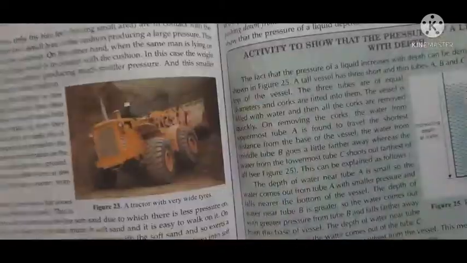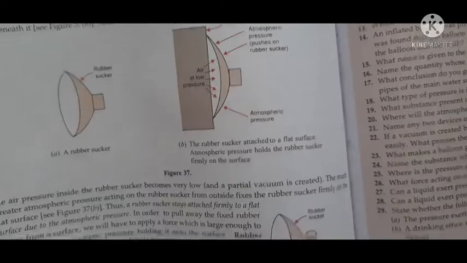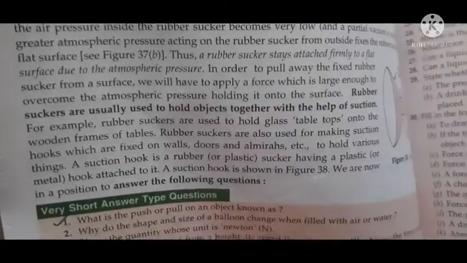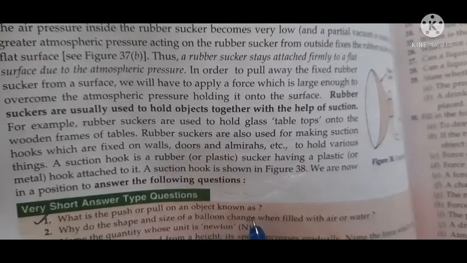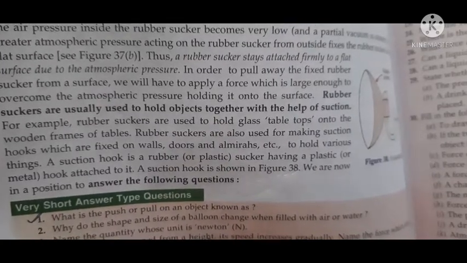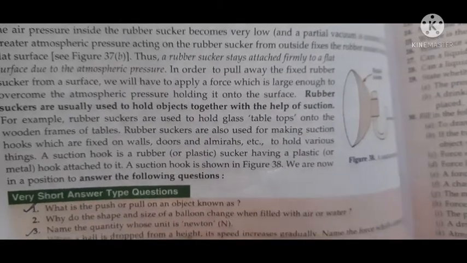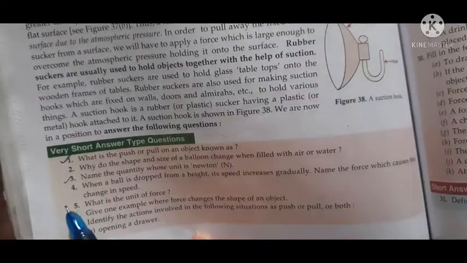We will do till here. The rest we will do in the next class. Tomorrow I will upload the video, discuss some questions and answers, and give you the introduction of pressure. I will tell you the answers of the homework given in the previous class. What is the push or pull on an object known as? That is known as force. Name the quantity whose unit is Newton: that is force. Give one example where force changes the shape of the object. There are many examples, and I think everyone has done it correctly.